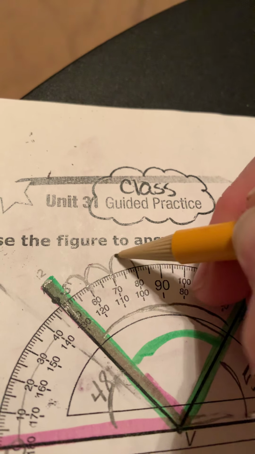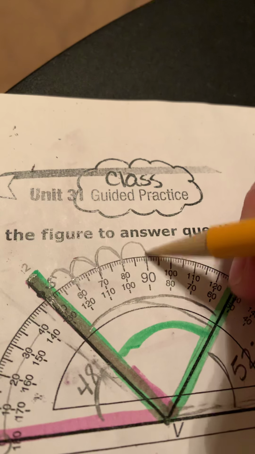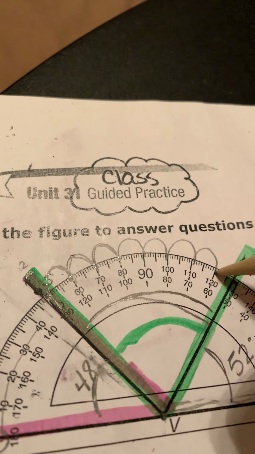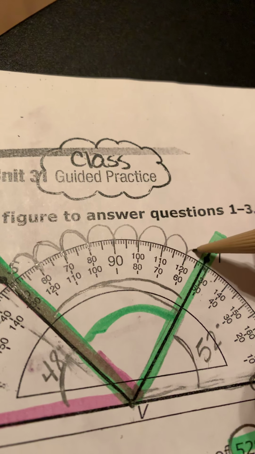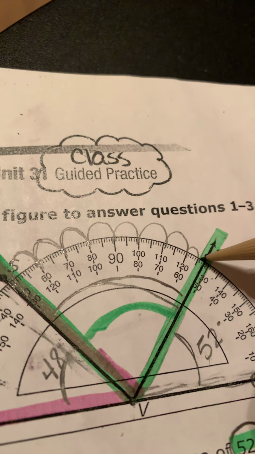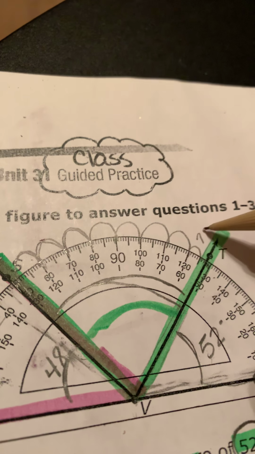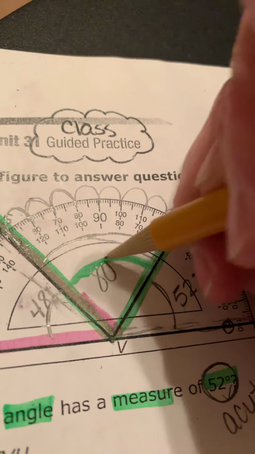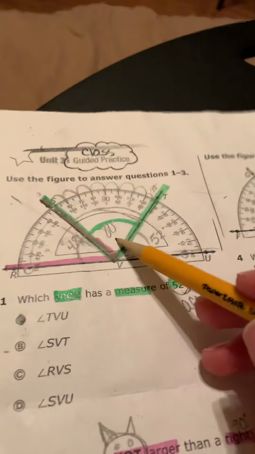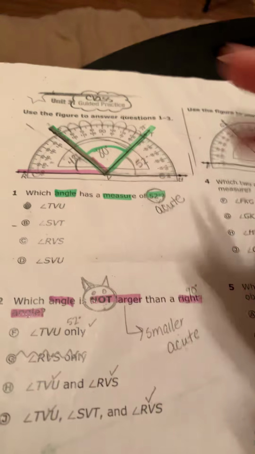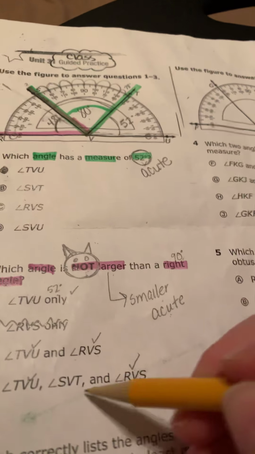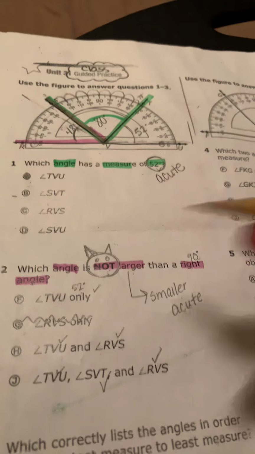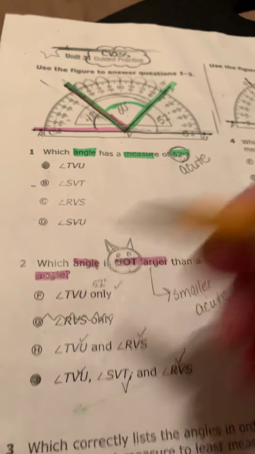10, 20, 30, 40, 50, 60, 70, 75, 76, 77, 78. We have 78 degrees plus 2. 79, 80. This is an 80 degree angle. Is that acute? How do you know? It's less than 90 degrees. So what's the best answer? J. All of these are not larger than 90 degrees.